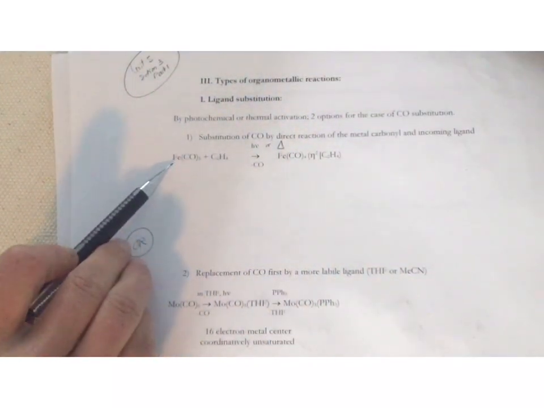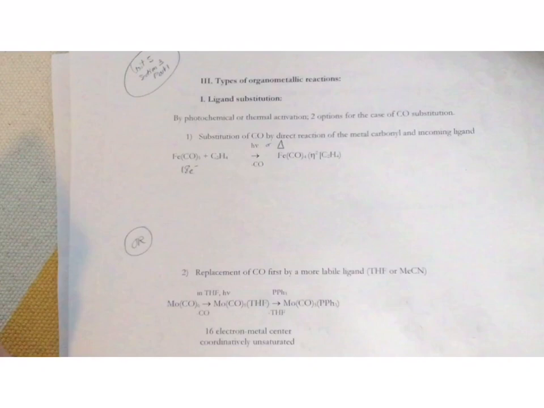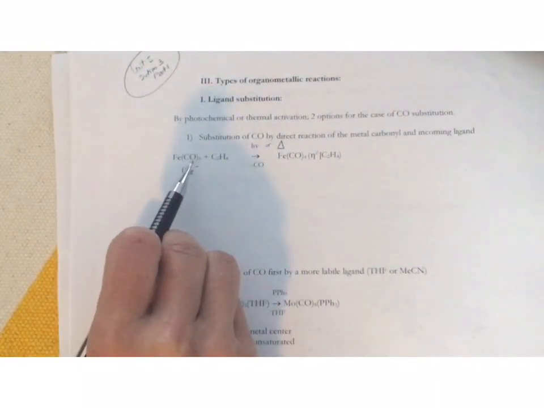What we start with here is iron 0, 8 electrons, and 5 carbonyls, so 8 plus 10, that's 18. So we start with an 18 electron complex, and with 5 carbonyls we have a trigonal bipyramidal complex to start with.